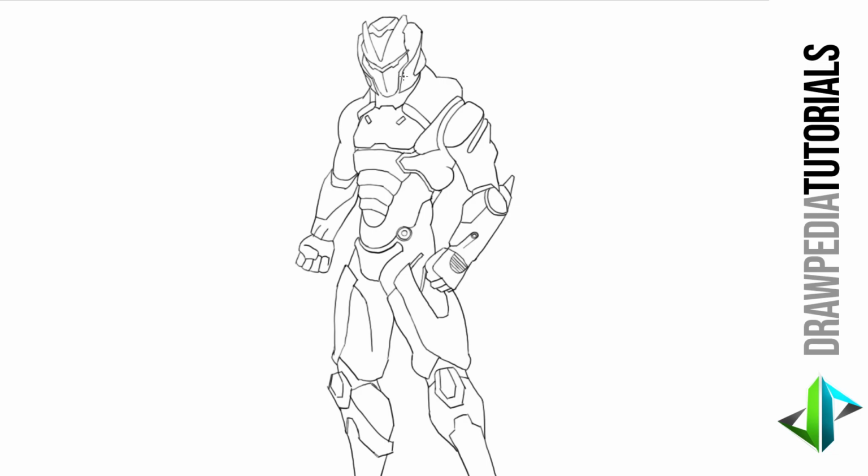And at this corner, I'm gonna draw an oval shape and another oval shape inside of that. And at the top point here, I'm gonna draw a curved line and extend it to the side of the face. And on the left side, I'm gonna add a curved line right here and another one below that right there.